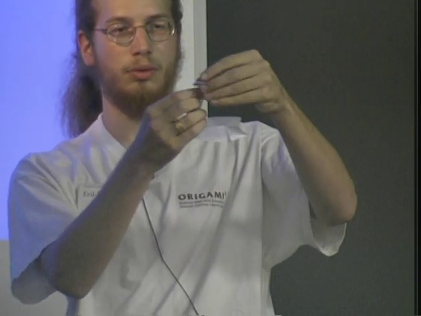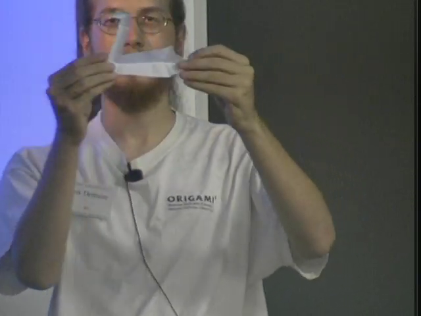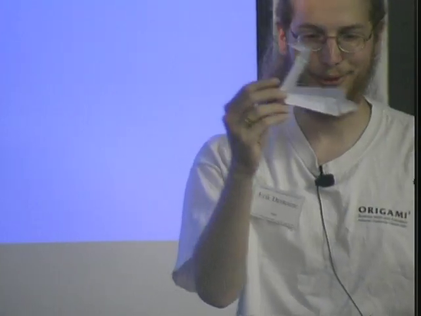Let's do another example. So that was an interesting arrangement of triangles, but you can also make some pretty complicated shapes, like this swan. Thank you. I'll show you some more if you're good.